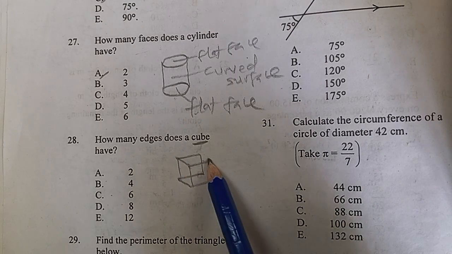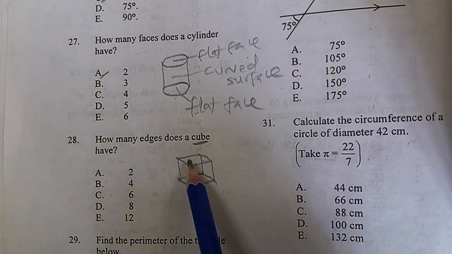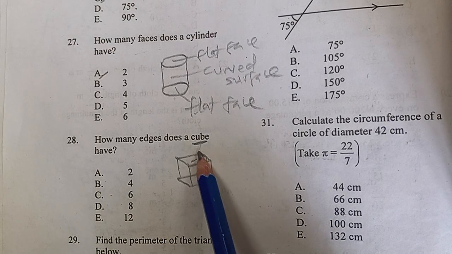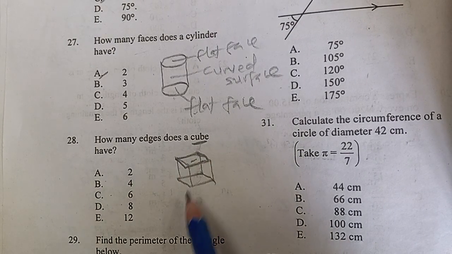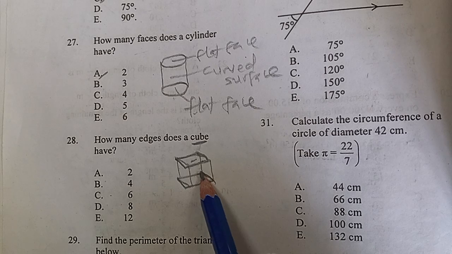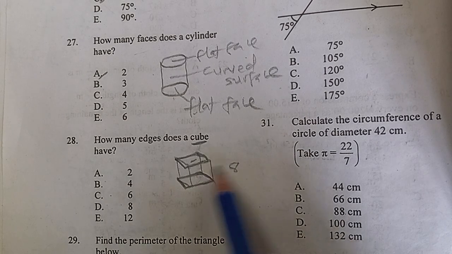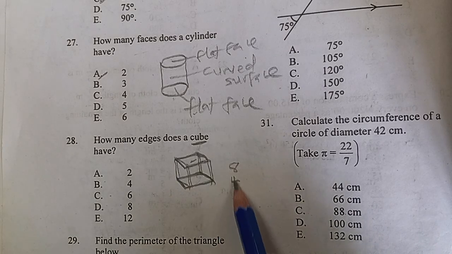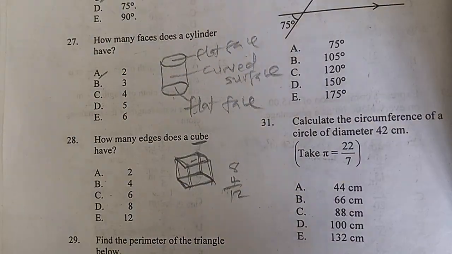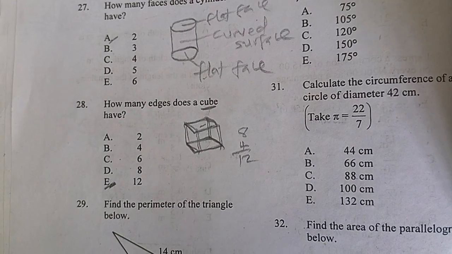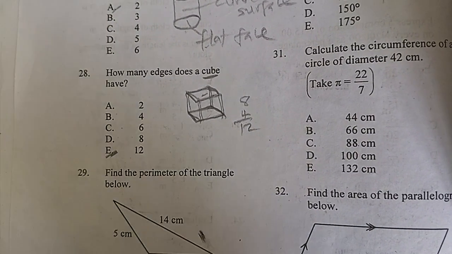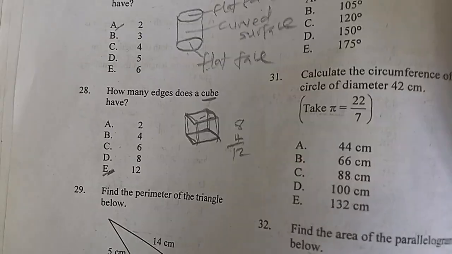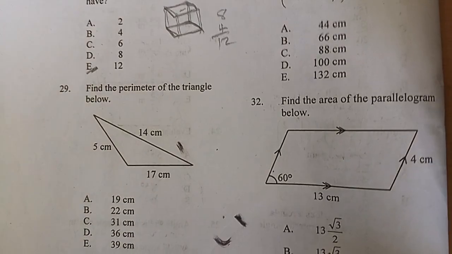In a cube, this face is meeting this other face here. These are the edges now. 1, 2, 3, 4 up. 1, 2, 3, 4 down. That's 8 already. Then here, here, here, here. That's 12. So for cube, it is 12 edges. But for cuboid also, it's the same. The same with cuboid.